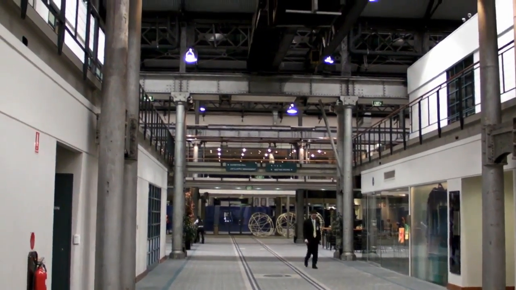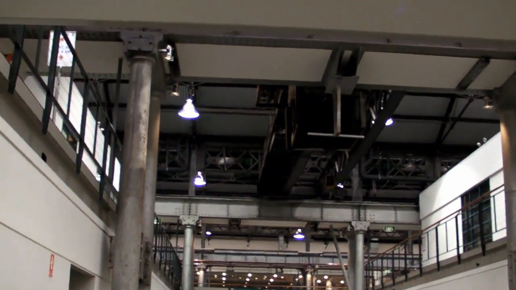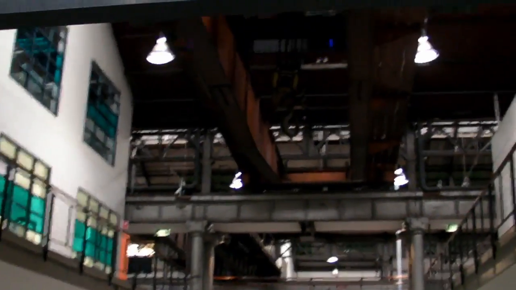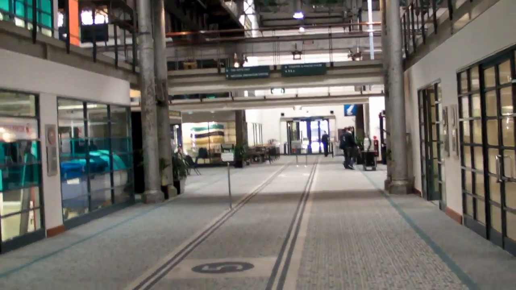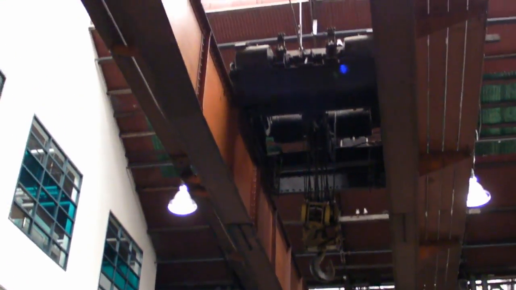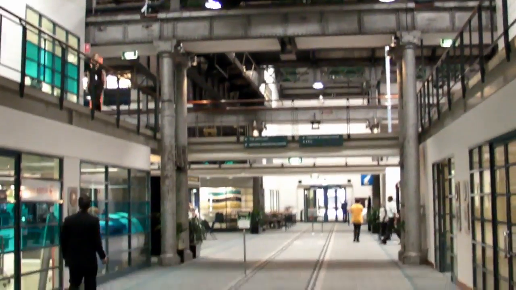And as you can see, they're actually running this in old converted railway sheds. So all the original machinery for the railways, actually constructing the carriages and all that, is still there, and this is all part of the Australian Technology Park exhibition. Well, I guess it's an exhibition hall, but yeah, it's really quite neat. I love it.